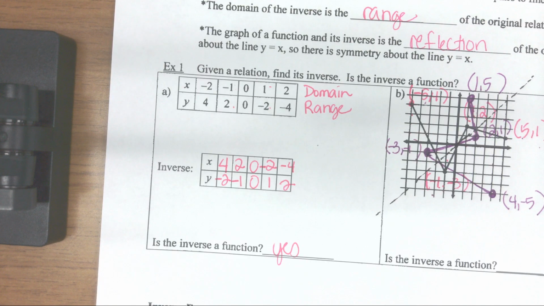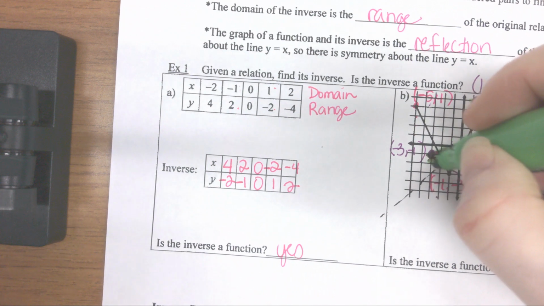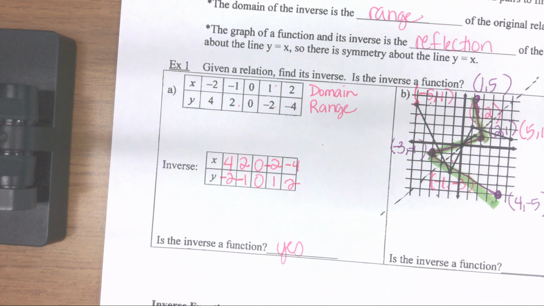Okay, looking at the purple graph, I don't know if you can see the purple graph. I'll highlight it because there's a lot going on there. Does the purple graph, my purple graph, I know yours isn't purple, pass the vertical line test?